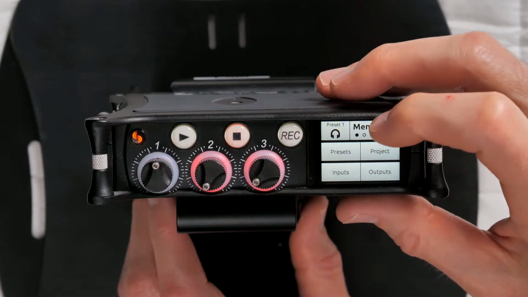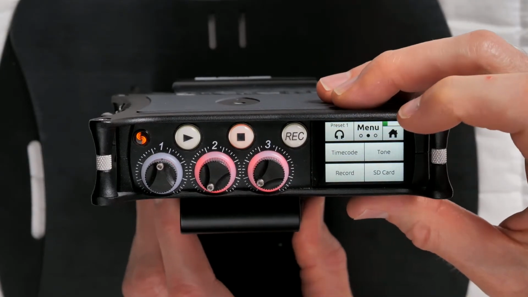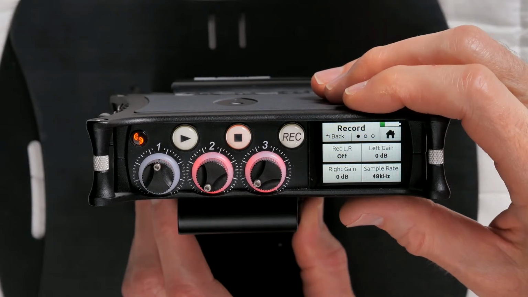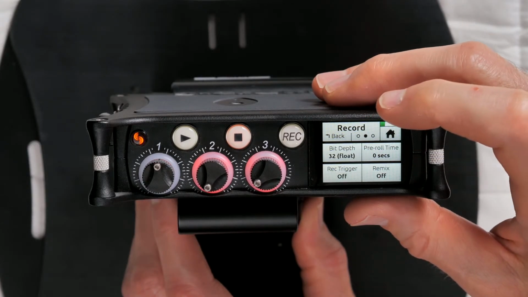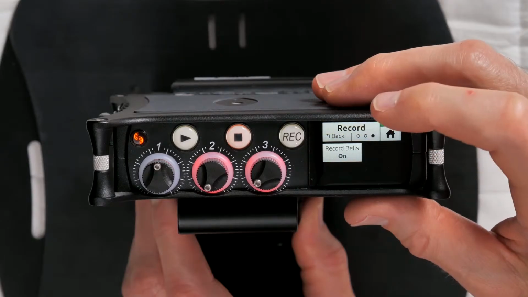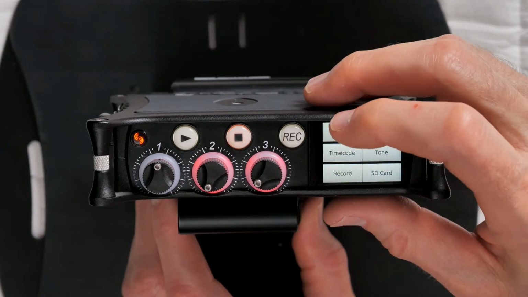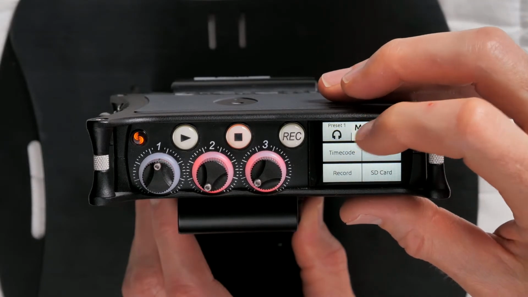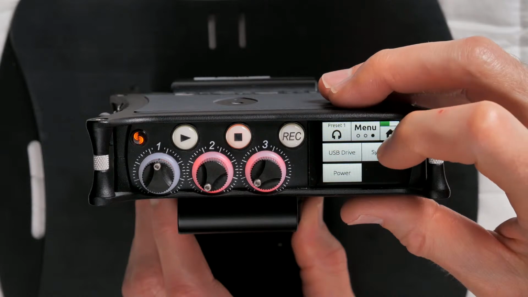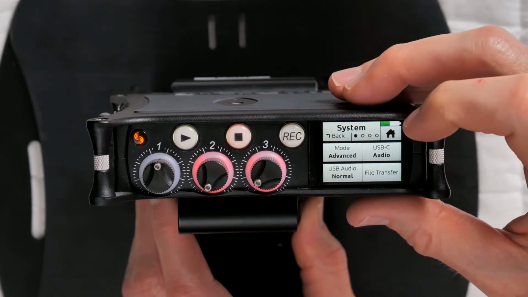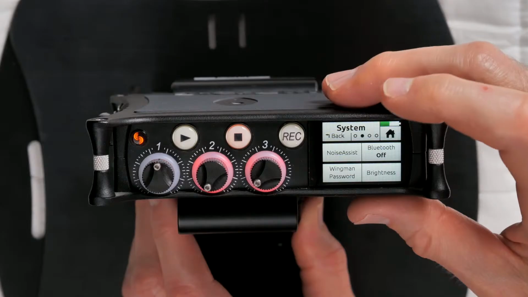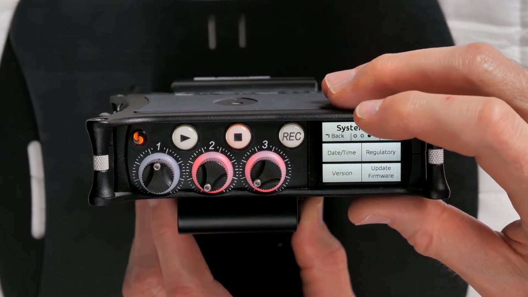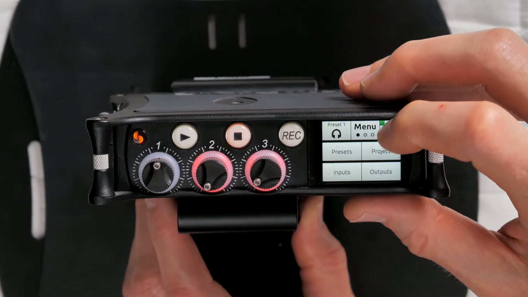Nope, it might be in the record menu. Where else could it be? It's been a while since I did this, as you can see. There's our remix and record. I don't remember where it is. Can't be under tone, it's not under SD card. Did I miss it in the system menu? We have our advanced USB audio, noise assist, regulatory.